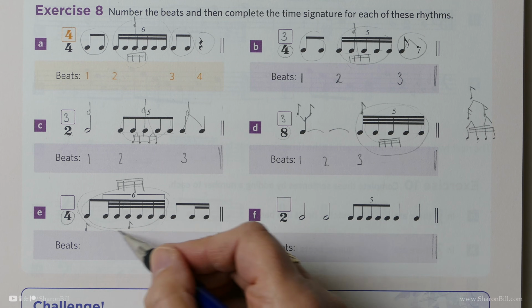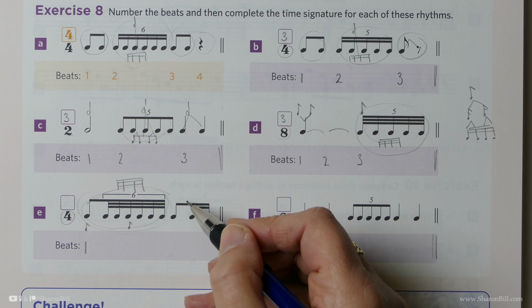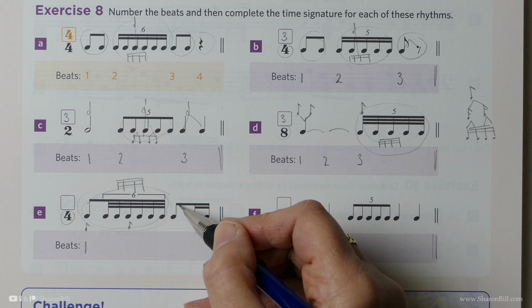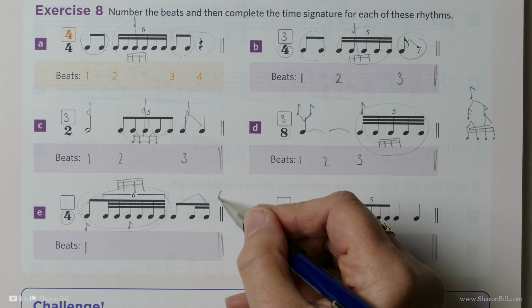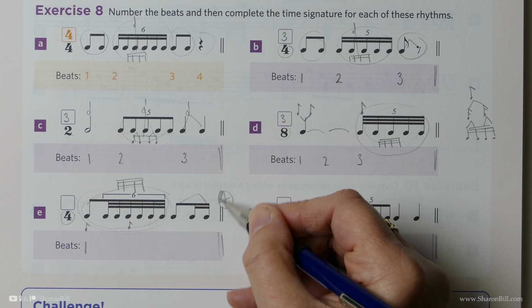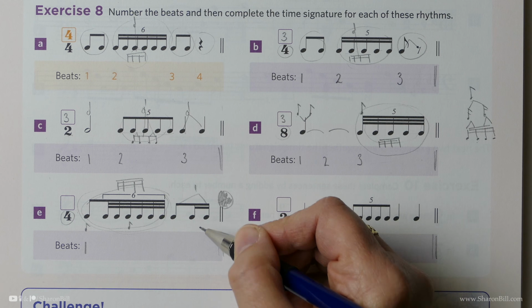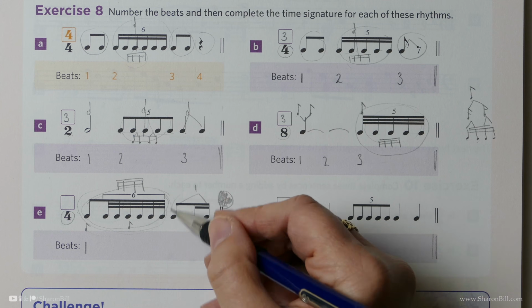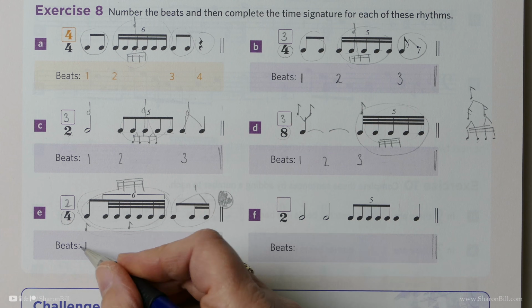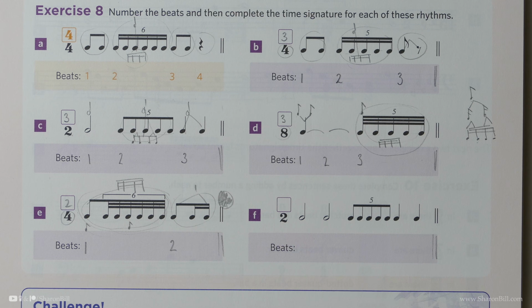And so we can see there is beat 1, and then here we have a half a beat and 2 quarters, which altogether, if we just look at that, a half of a beat and 2 quarters gives us 1 beat. So there's our beat there. So actually we've got 1 crotchet beat, 2 crotchet beats. So there's beat 1, which is pretty busy, and then here's beat 2.